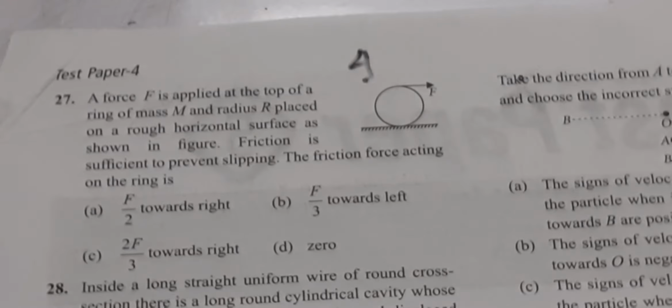Job number 27. A force F is applied at the top of a ring of mass capital M and radius capital R, placed on a rough horizontal surface as shown in figure. Friction is sufficient to prevent slipping. The friction force acting on the ring is, we have to find out how much friction force will act in this situation when external force F is applied at the topmost position of the ring. There are four choices. We have to find out the correct one.